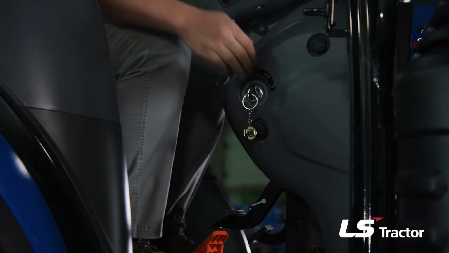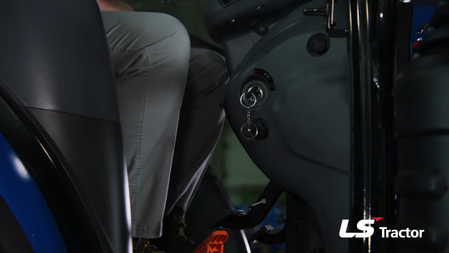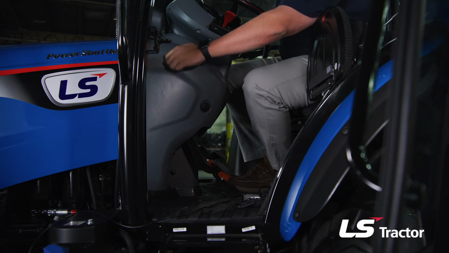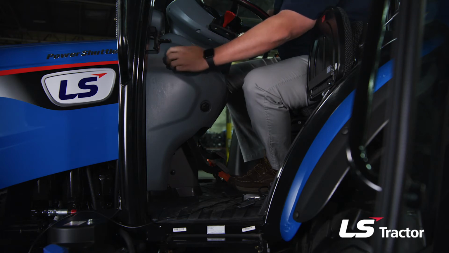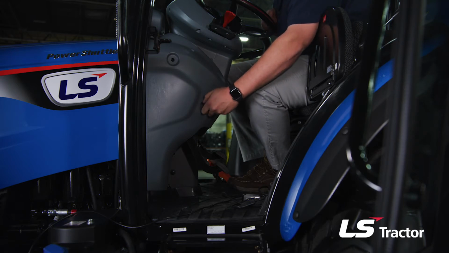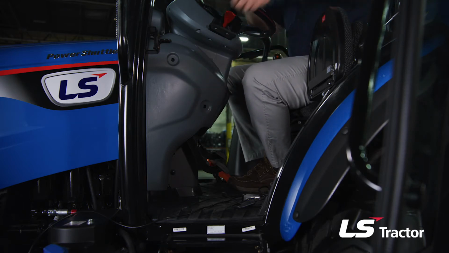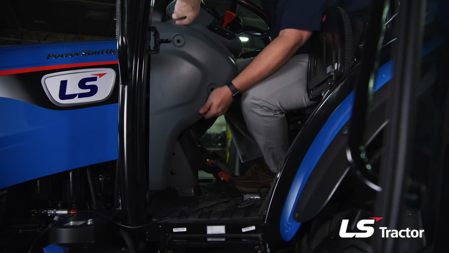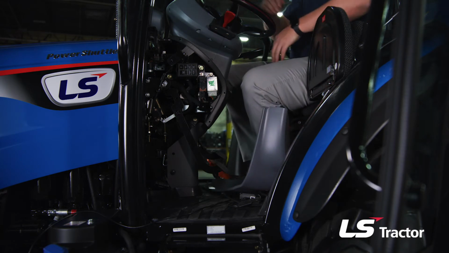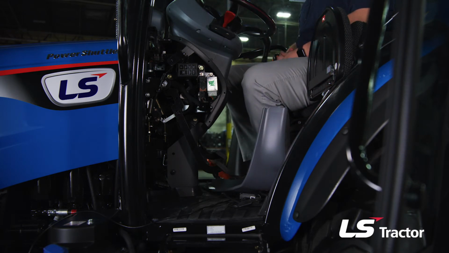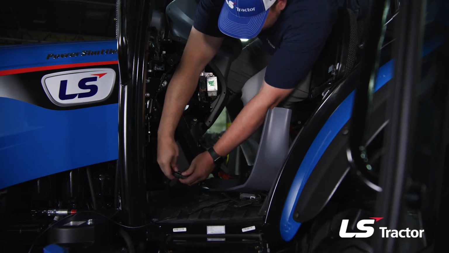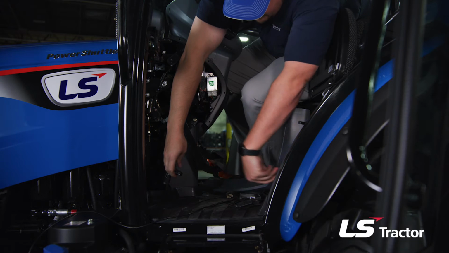Once you enter the cab, turn the ignition key on. To access the diagnostic port, you will remove the 2 thumb screws on the left side of the dash. You will then remove the panel to access the port. Once removed, you will find the diagnostic port in the lower left-hand corner. Remove the protective cover.